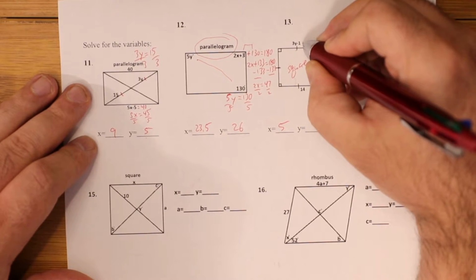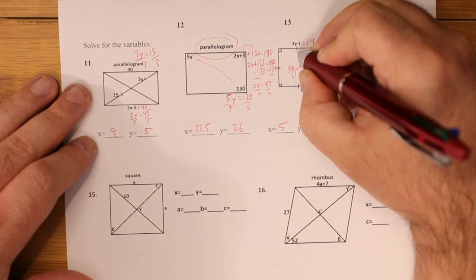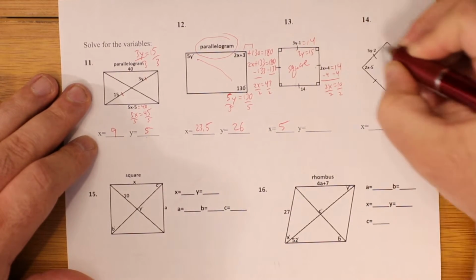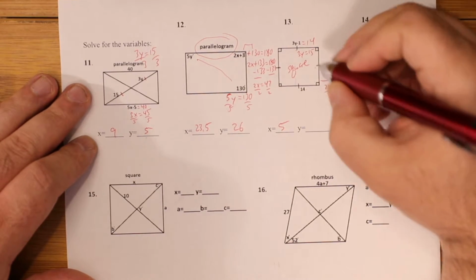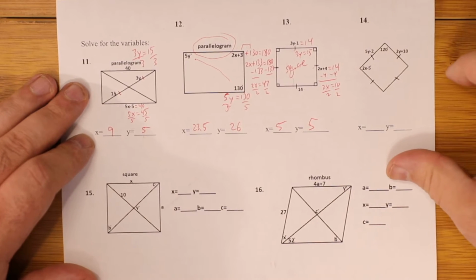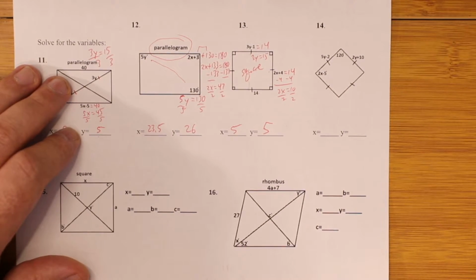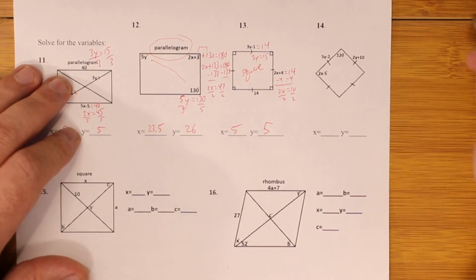3y minus 1 also equals 14. So if you add 1 to both sides, you get 3y equals 15. Divide by 3, and you get y is also 5. Don't try to make a pattern out of that. It just happens to come out to be the same thing on this example.